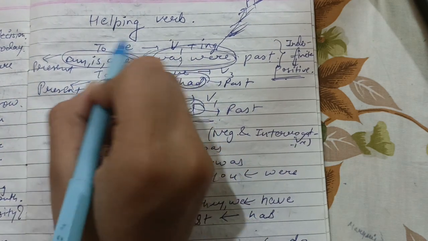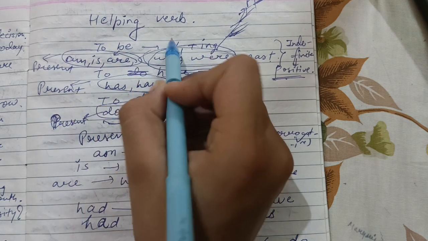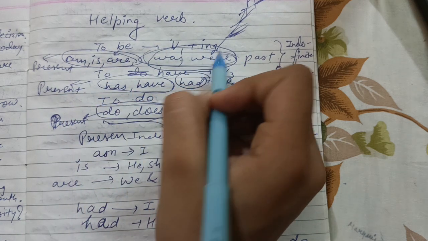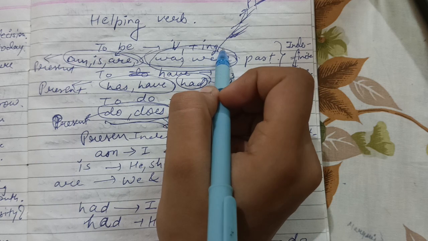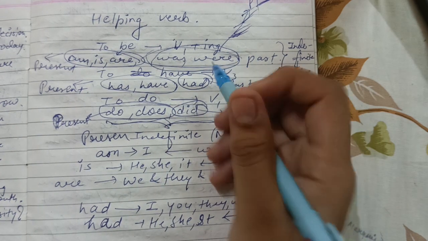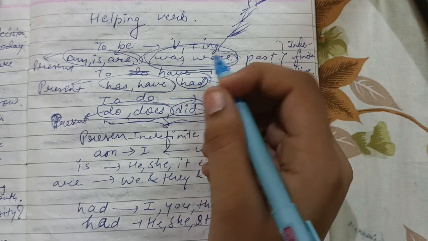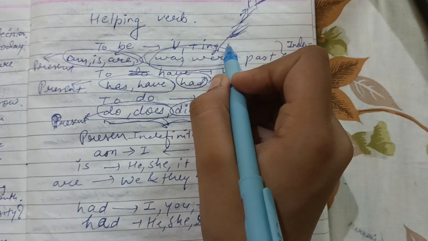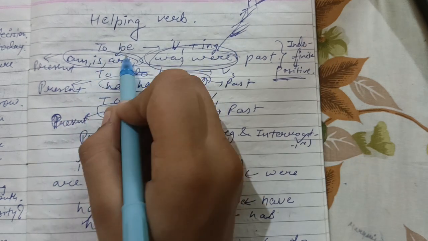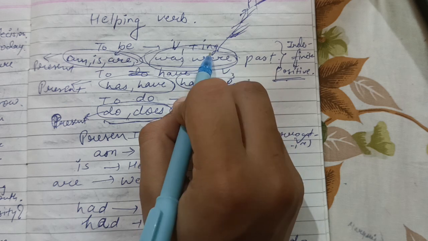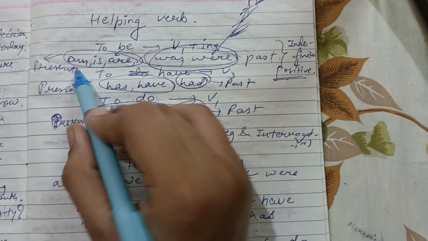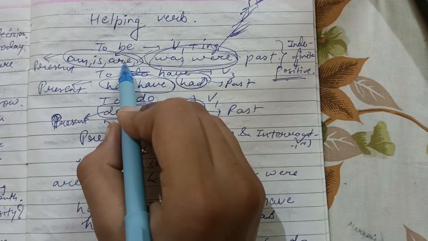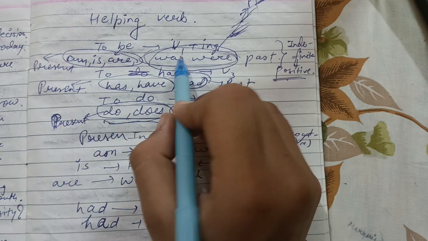See, the to be family is used in v plus ing sentences, like continuous sentences. Present continuous, because they are used in present. So remember this point, that the to be family is always used with v plus ing, and with present tense am, is, are are used.